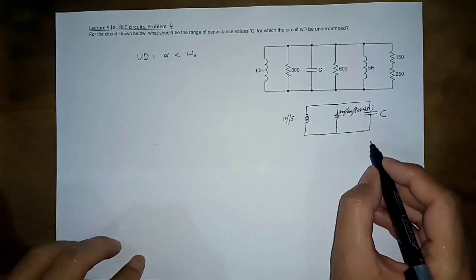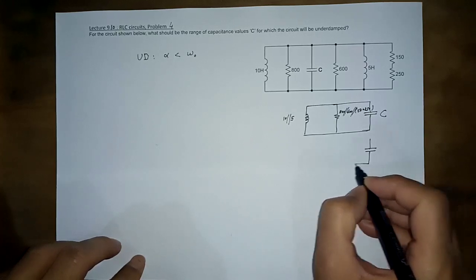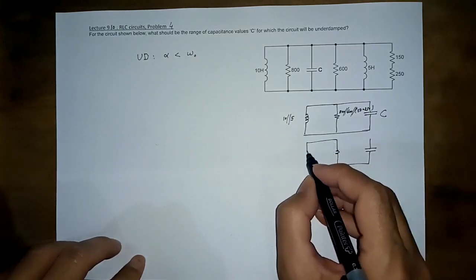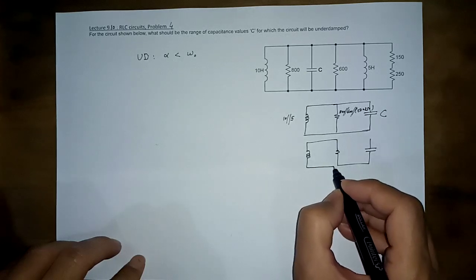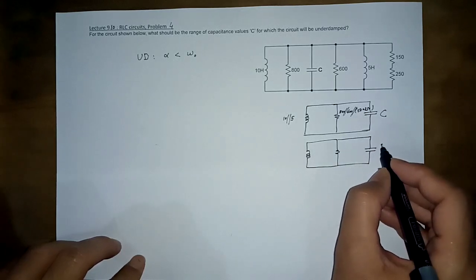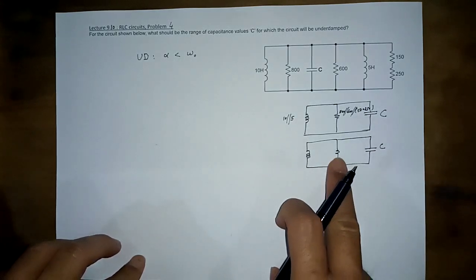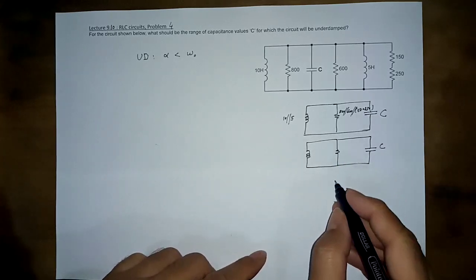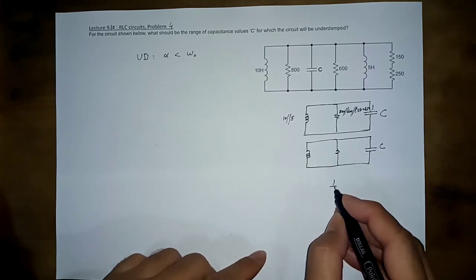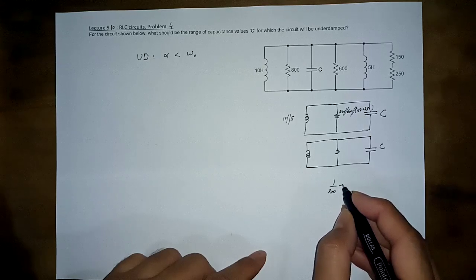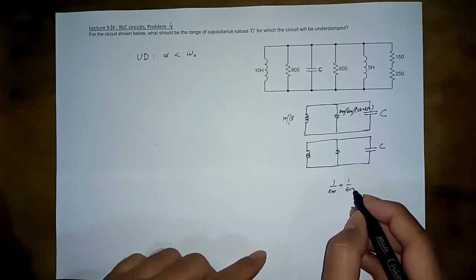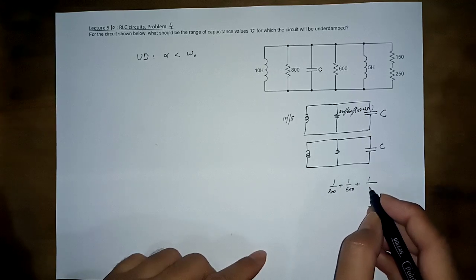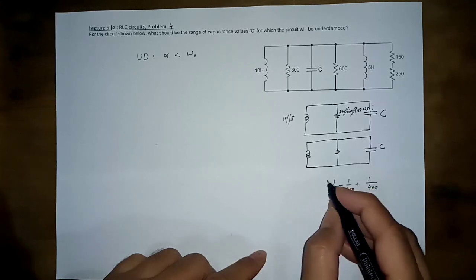So once you solve for this, we know that we are dealing with a parallel RLC circuit. So 1 over R is going to be equal to 1 by 800 plus 1 by 600 plus 1 by 400.